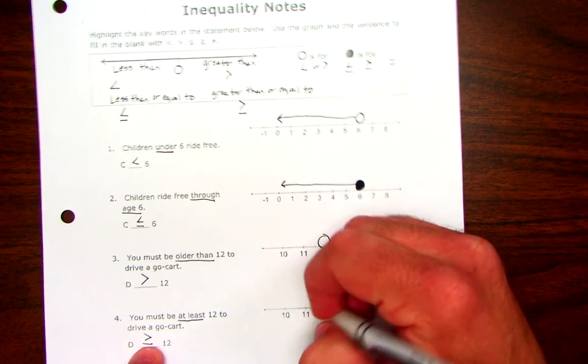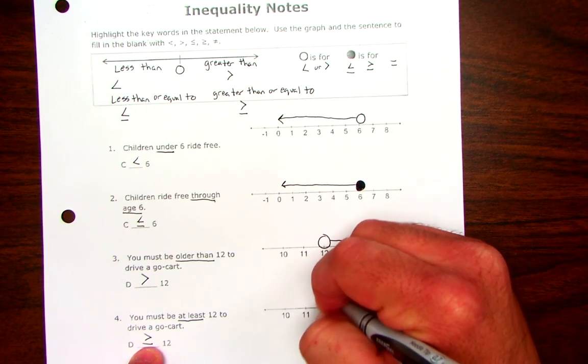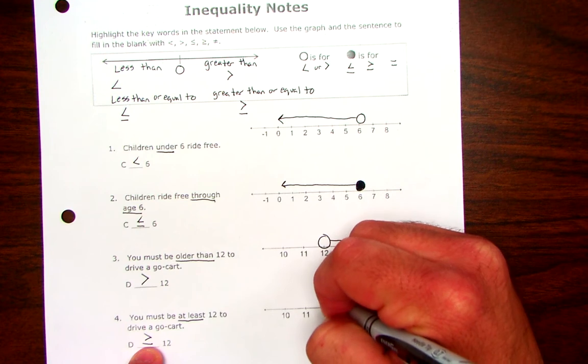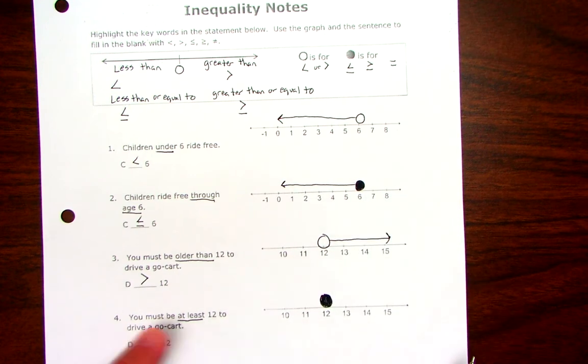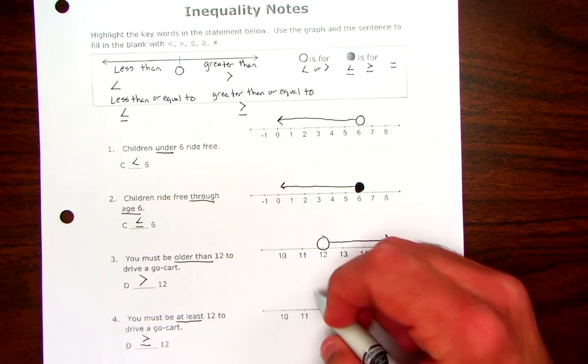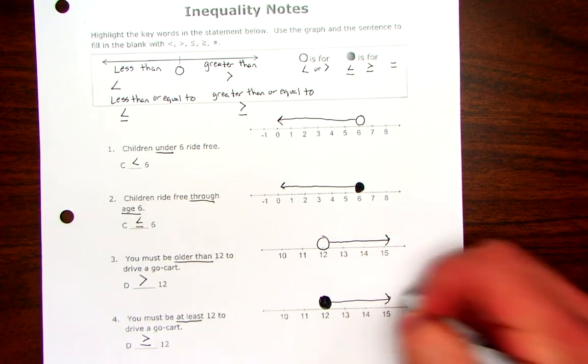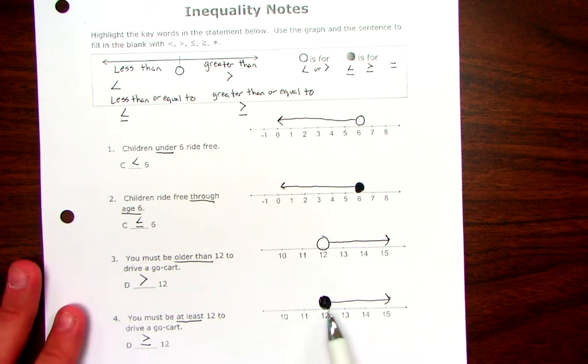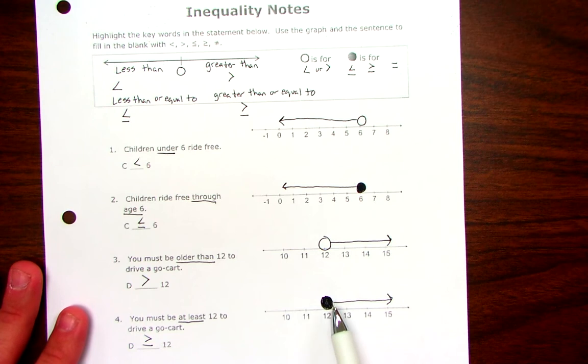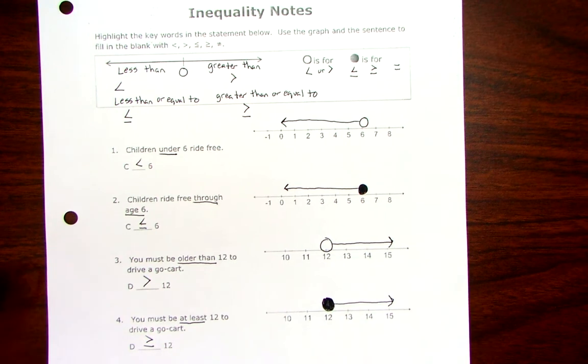Solid bar, solid dot. Which way is the tip of the arrow facing? It's facing the right, so we shade to the right. You're done. That means you can be 12 years old, 13 years old, 14 years old, 15 years old. You just have to be 12 or older to drive a go-kart.